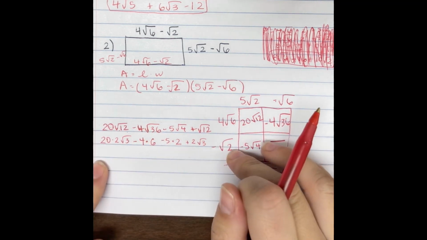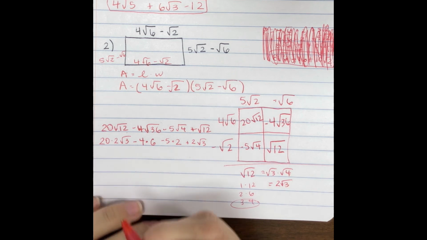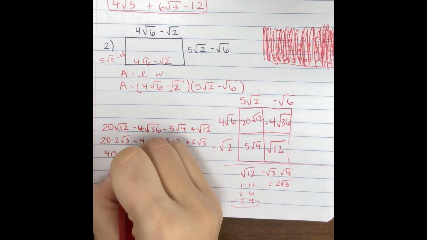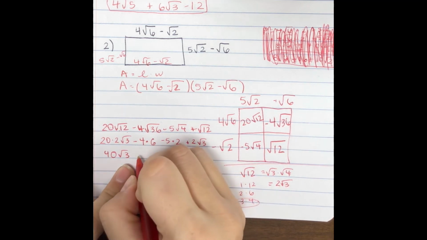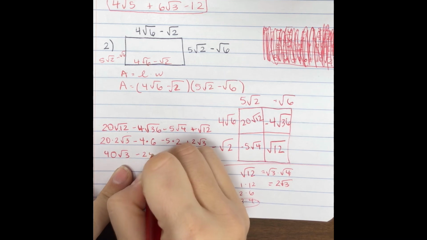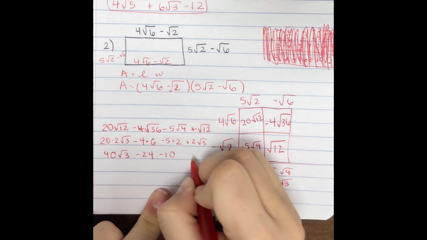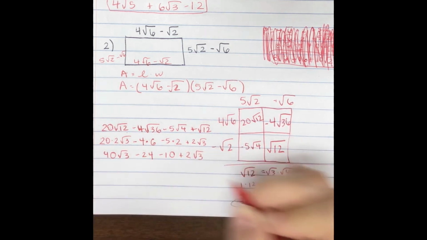Now we want to simplify everything that's being multiplied and then see if there's anything else we can combine, okay? 20 times 2 gives me 40 square root of 3. Negative 4 times 6 is a negative 24. Negative 5 times 2 is a negative 10, and then plus 2 square root of 3.